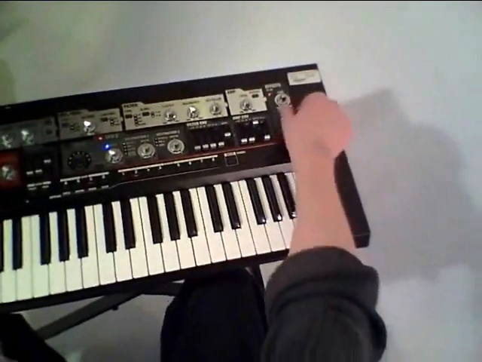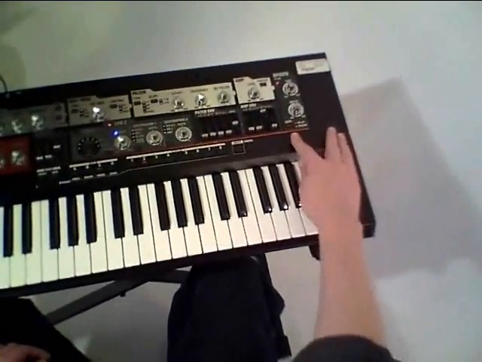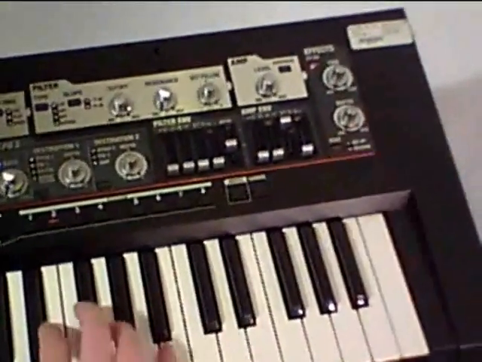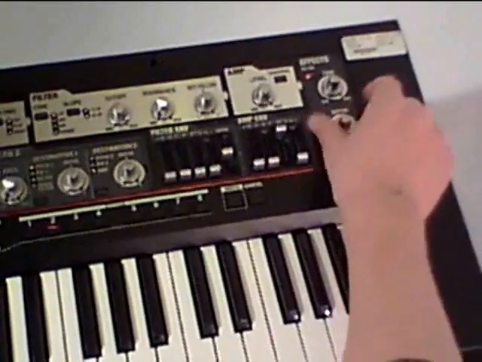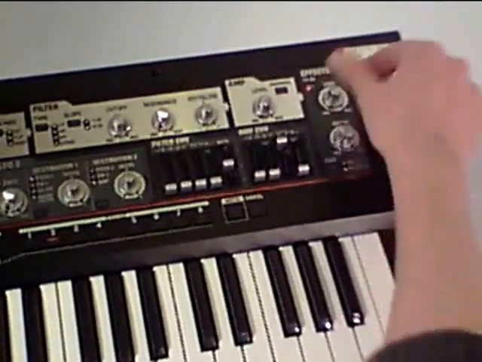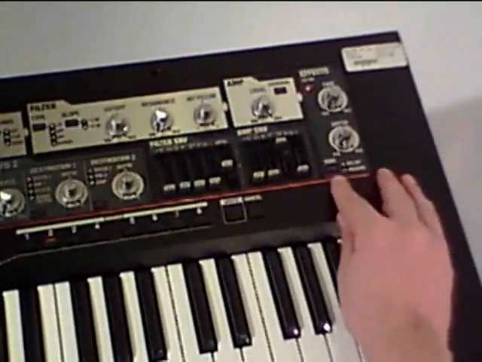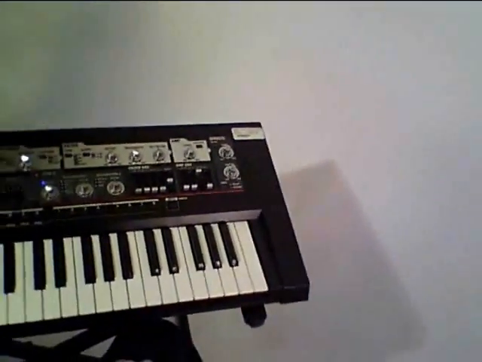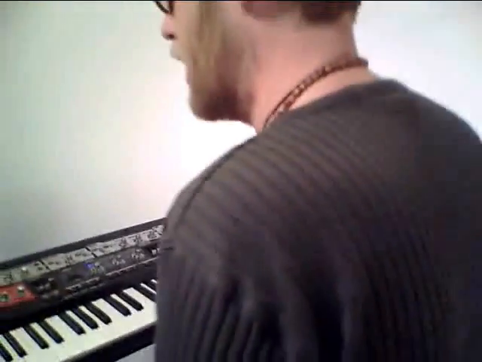And if I turn the delay depth down and go to editing the reverb, it'll make it sound like it's in a bigger room. Turn the effects off again, and that completes the whole guided tour of the SH-201.